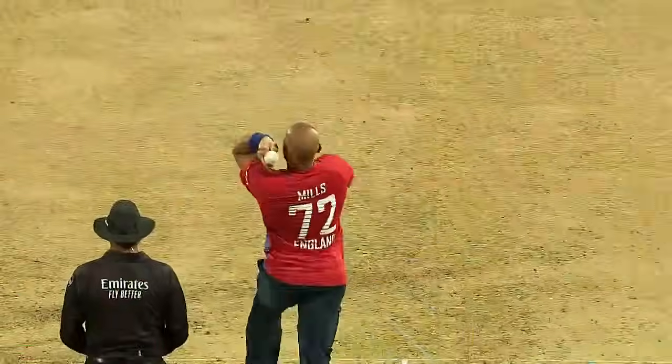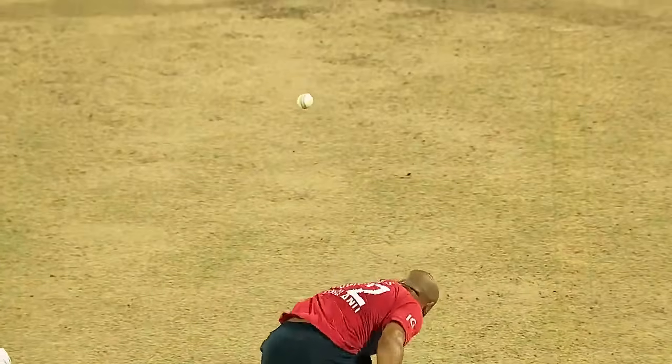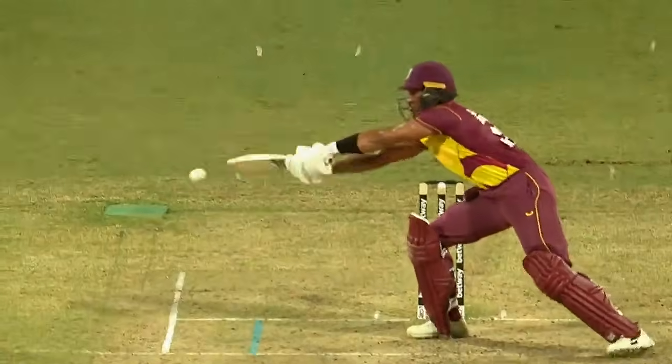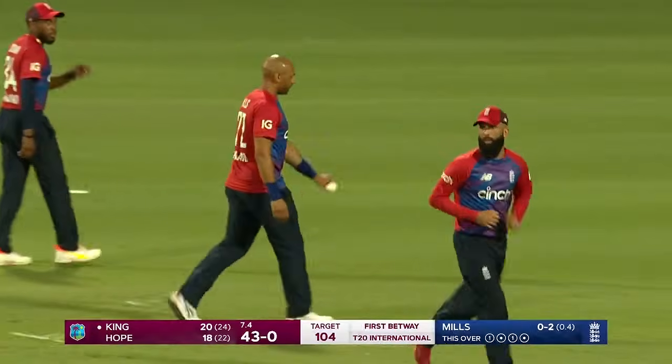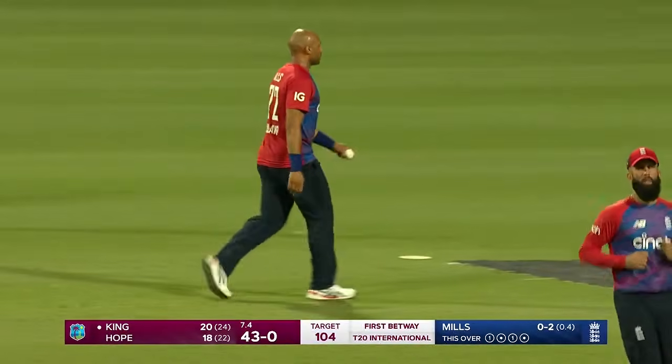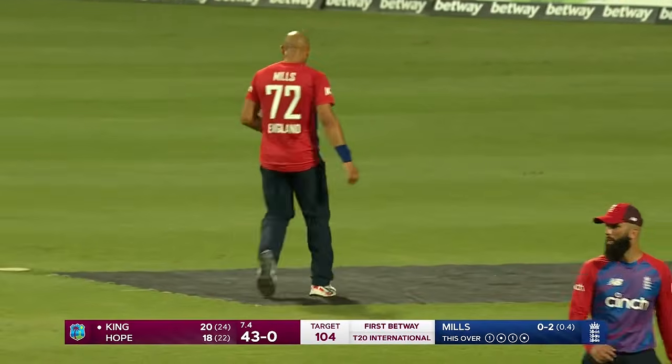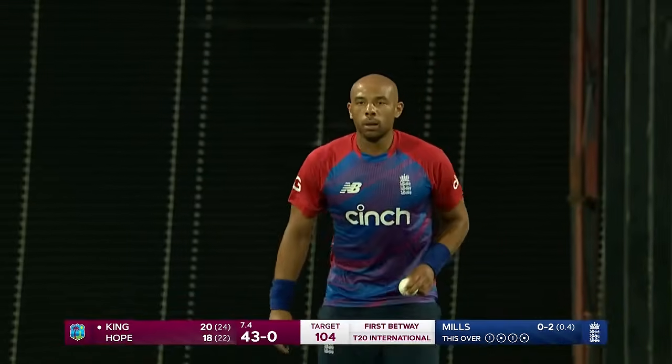And for me, that's what makes Chris Jordan so valuable to this side, and so valuable to Eoin Morgan, because of the experience, not only on surfaces, but you see here again, it's out the back of the hand, so you've seen the seam position. The batsman thinks, because the seam position's coming down straight, he's thinking 90 miles an hour, but it's not, it's 72, 73, so that's what makes Tamal Mills very, very dangerous.